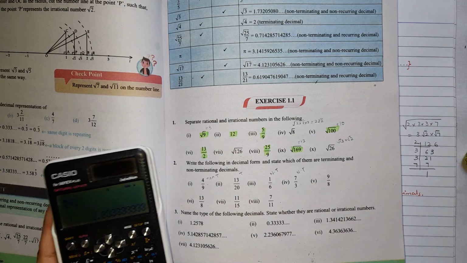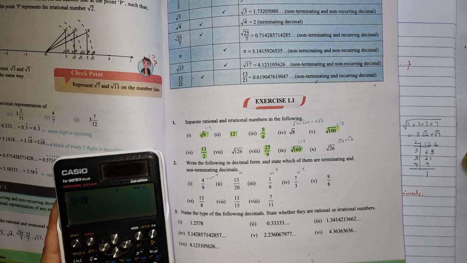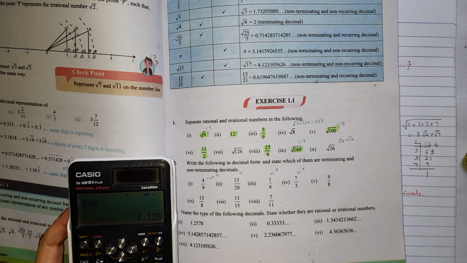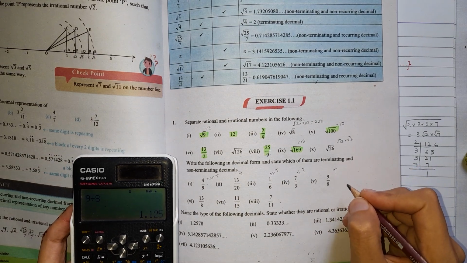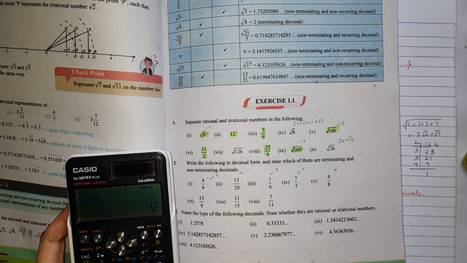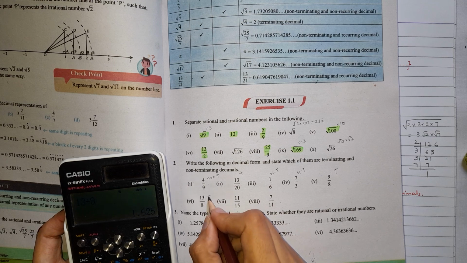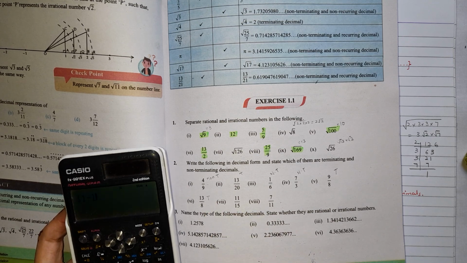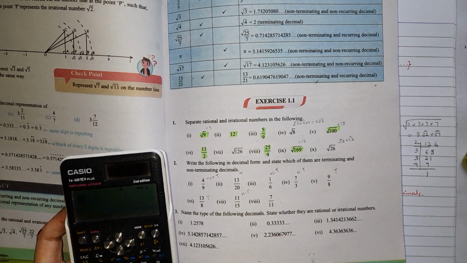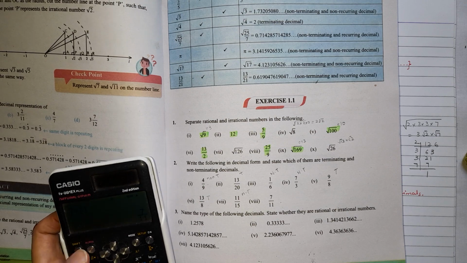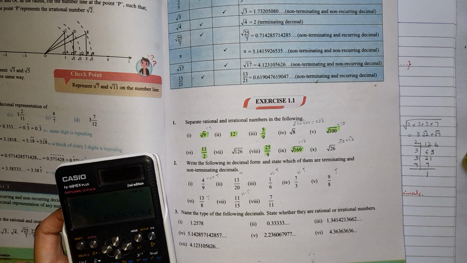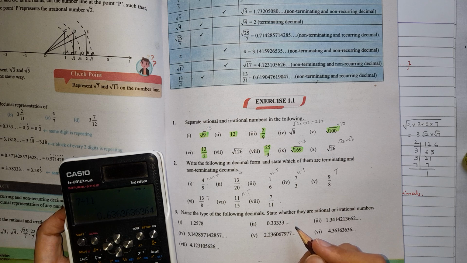It is recurring but it is not terminating. 1.25, it is terminating. 13 divided by 8, again terminating. 11 divided by 15, again non-terminating. 7 divided by 11, that is non-terminating.